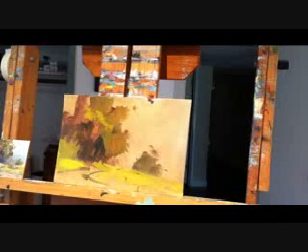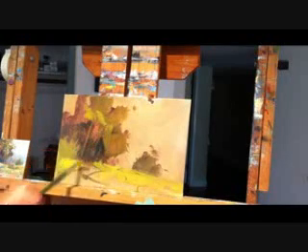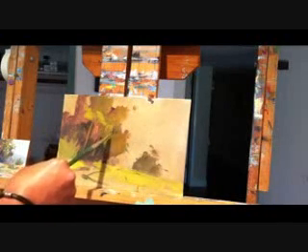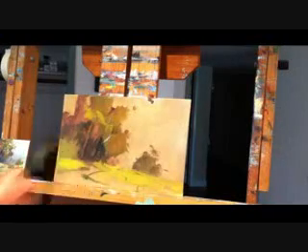I like to kind of come in here with some branch shapes. I'm not real concerned about whether I get a perfect calligraphic mark.